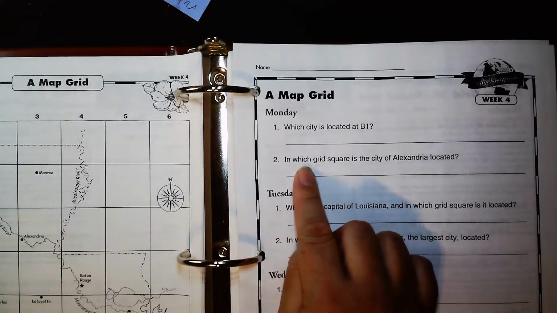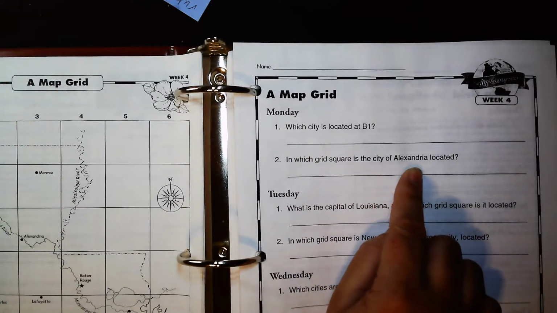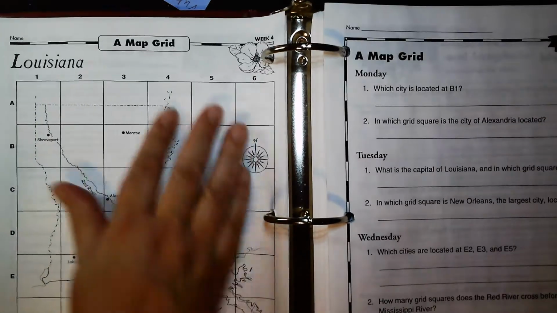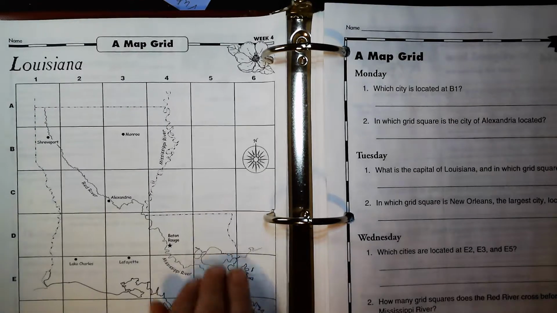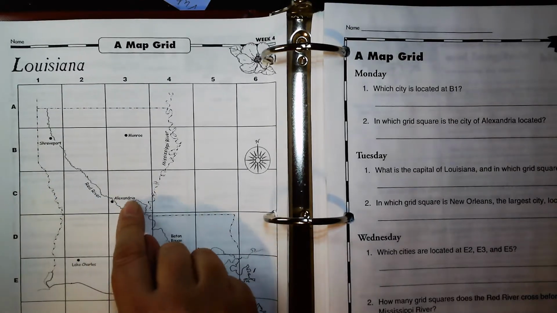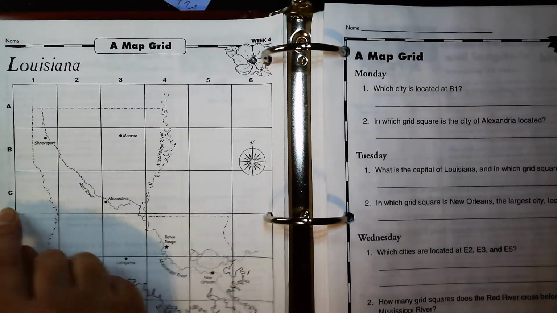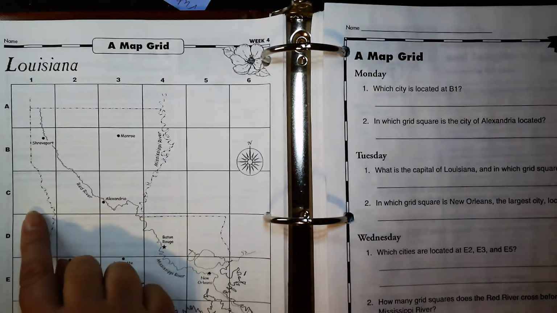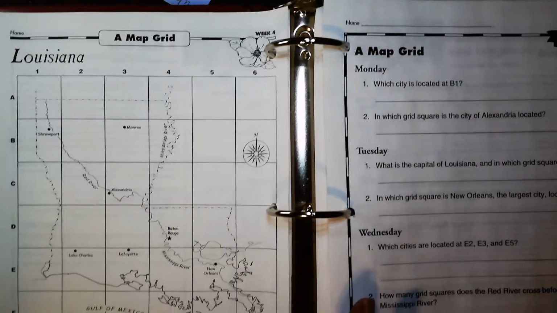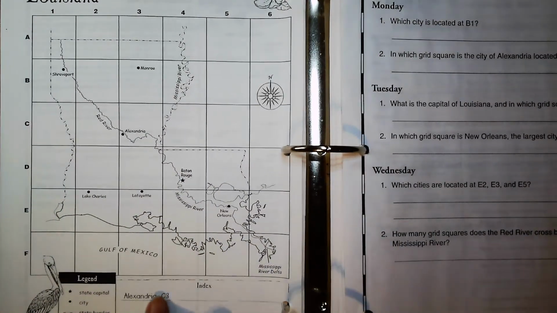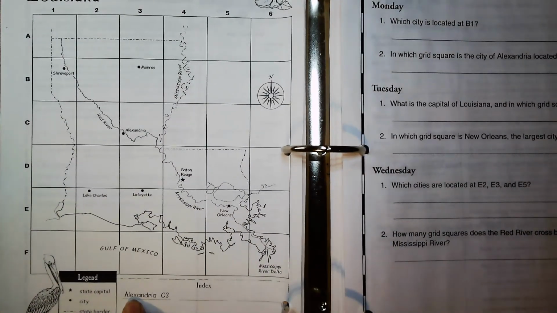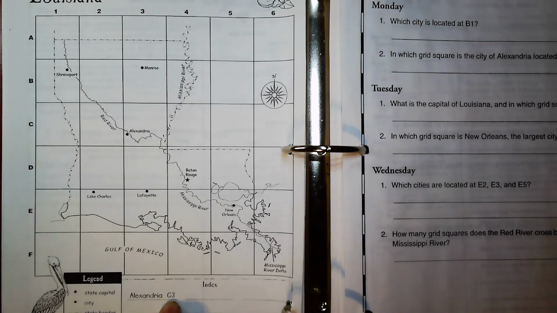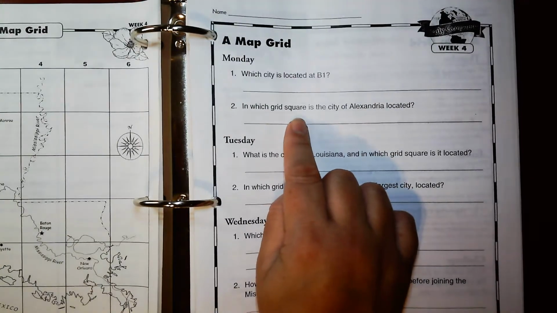Number 2, in which grid square is the city of Alexandria located? Well, there's 2 ways I can do that. First, I could go down here and I could find Alexandria, which is right here, and I could say, well, it's in the letter here, and it's in the number here. Remember, the letter is coming first on all of our examples. Or they actually put Alexandria down on my index. So even if I couldn't find it on the map, I could say Alexandria is in that box right there. And that's the answer I would put in number 2.